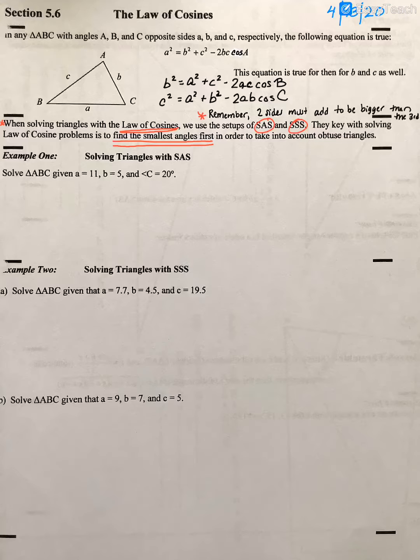If your two smaller sides do not add up to be larger than the third side, it cannot physically form a triangle. You could try to take those certain side lengths and draw, and it just can't physically happen. So, a little bit about law of cosines.